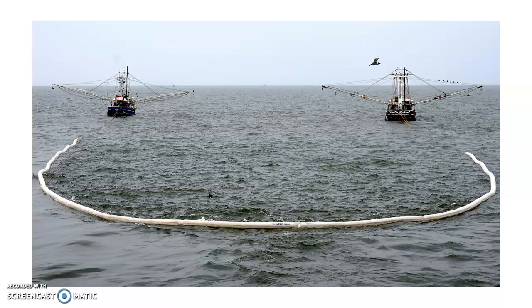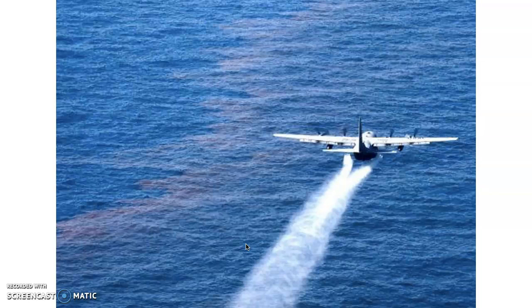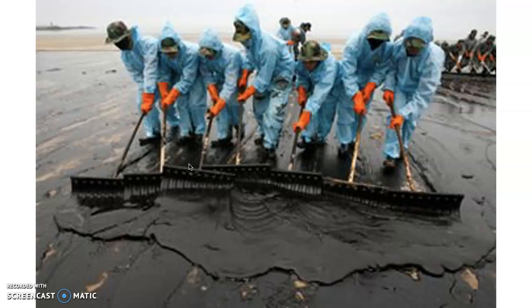This is a cleanup method. This is where these nets would scoop the oil and it would be used for controlled burning so you can burn more oil. This is another cleanup method. This is when an airplane drops a chemical that separates the oil from the water a lot. I mean, oil and water already separate, but this separates it more and it helps with controlled burning. This is a manual cleanup method. You can see workers scooping the oil so they can clean it up faster and easier.